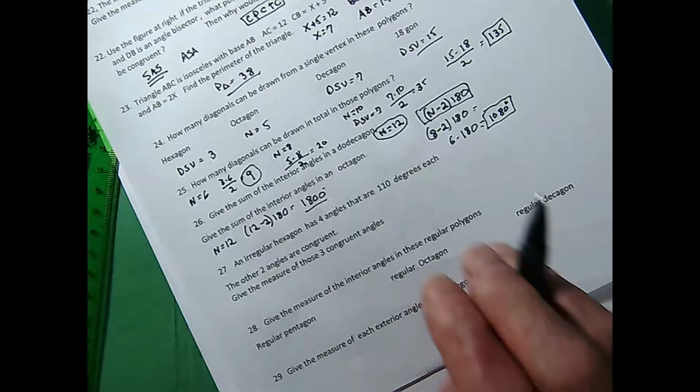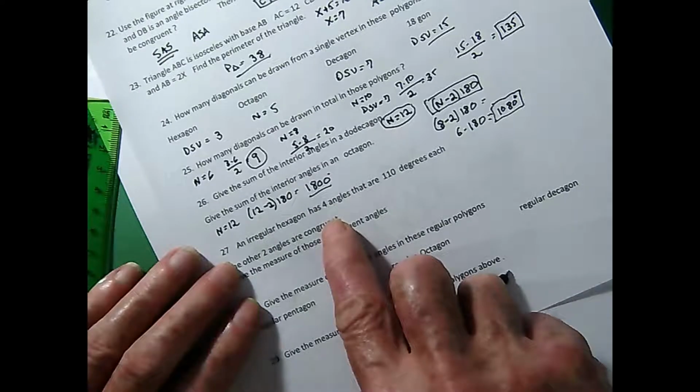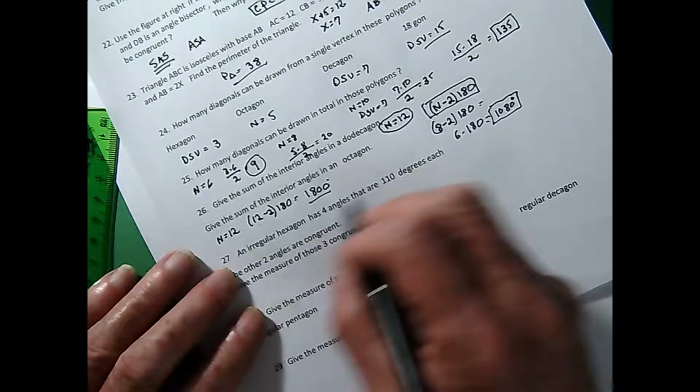Now this is a pretty good question right here, this irregular hexagon. As I begin this, it's going to tell me a lot about it, but I know that n is equal to 6 because it's a hexagon.